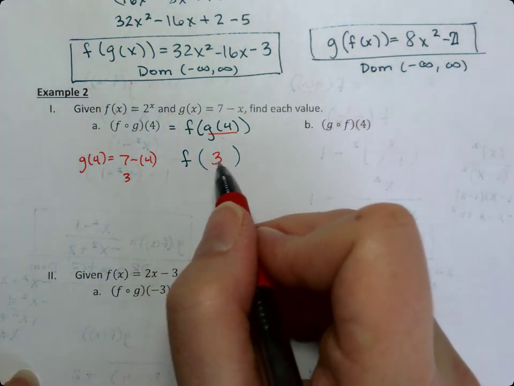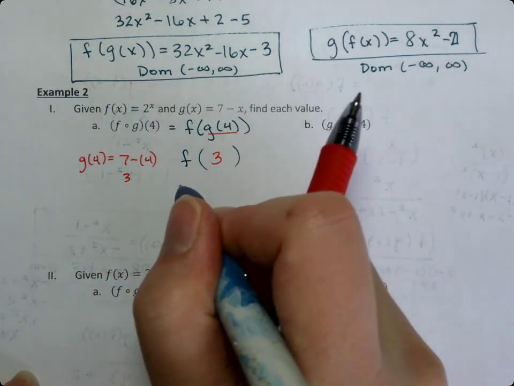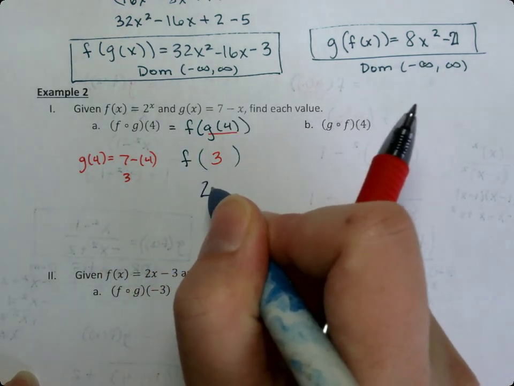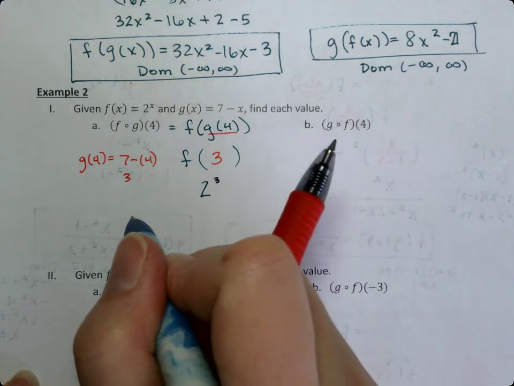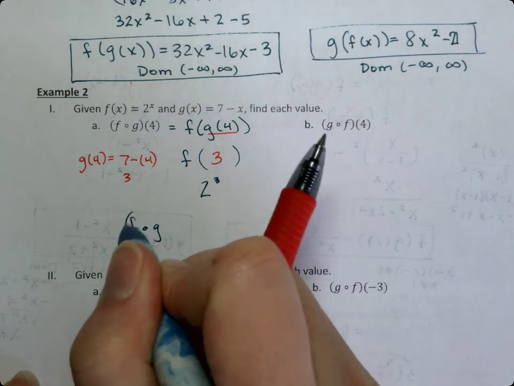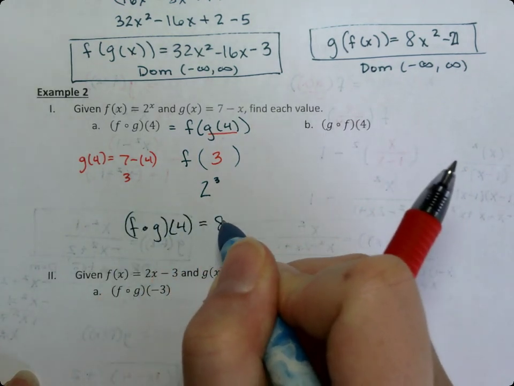So then the function with 3 in it, I'm going to take that 3. I'm going to plug it into x. And so f of 3 is 2 to the third. And what is my answer? So you could write it f composite g of 4, or you could write f of g of 4, and that equals 8.